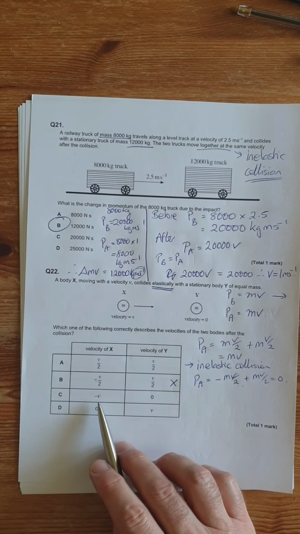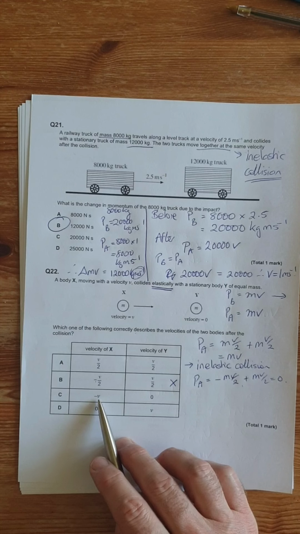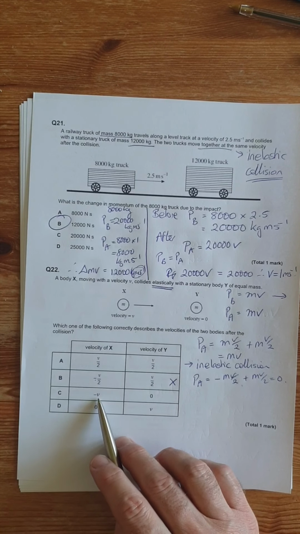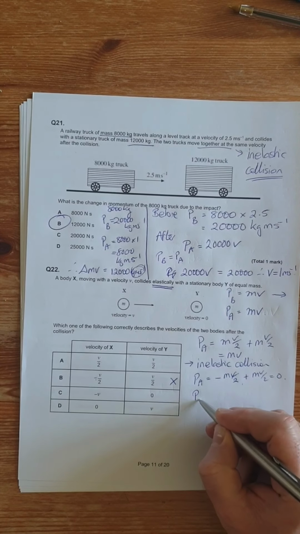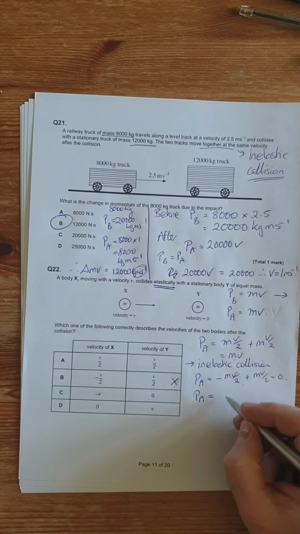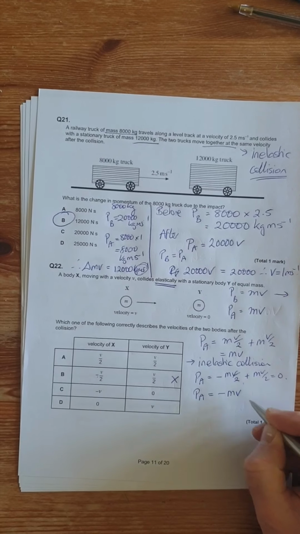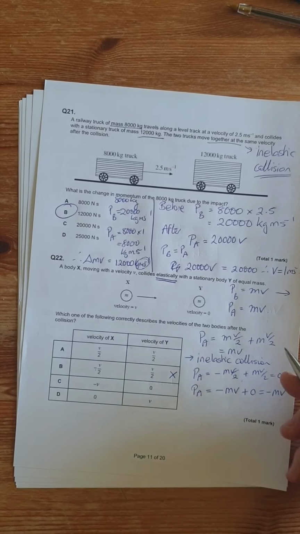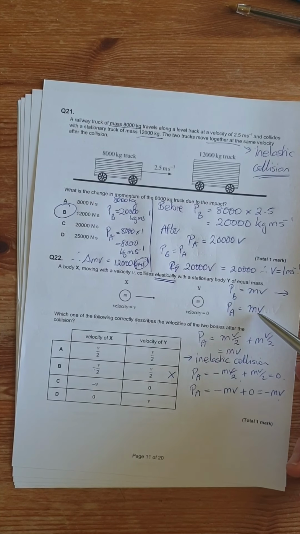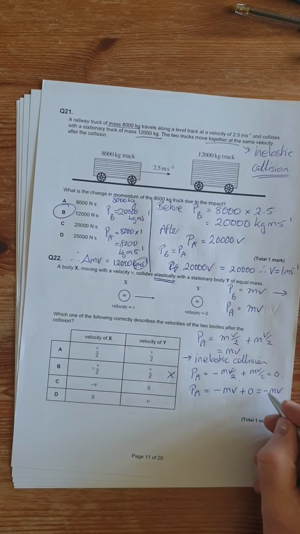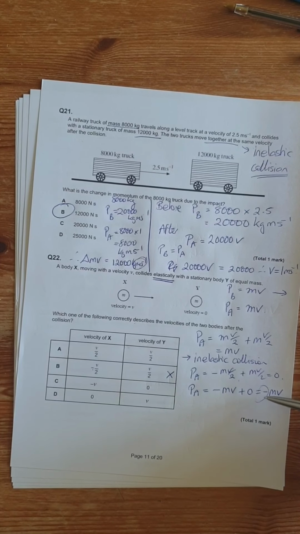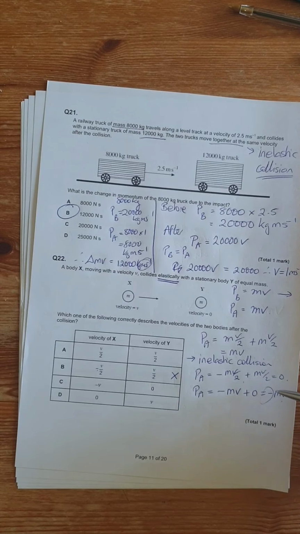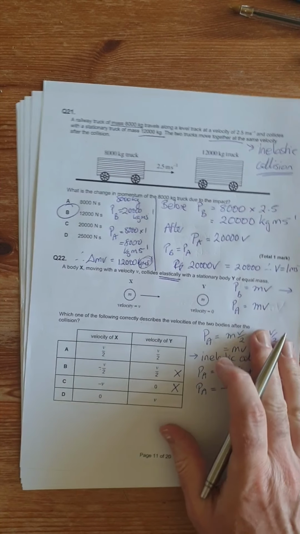This last one, this is part C, the third one. It says here that X bounces back with a velocity of minus v. So the total momentum afterwards is minus m times v plus 0. It gives me minus mv. The magnitude is the same as what we expect. However, this would be suggesting that the direction is changing, which would mean that momentum is not being conserved because the direction is changing. So this one is not true.